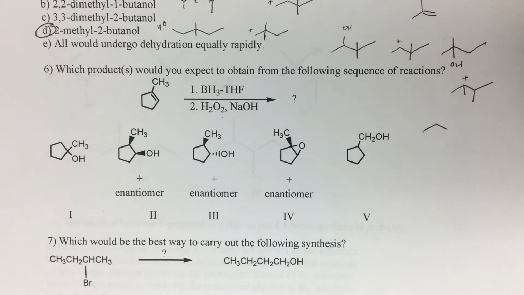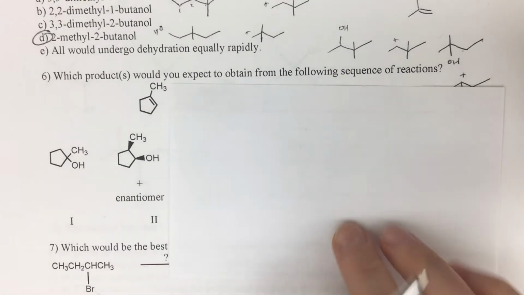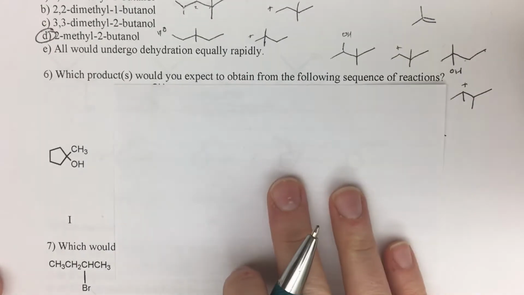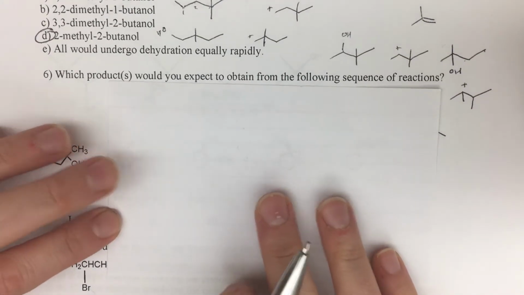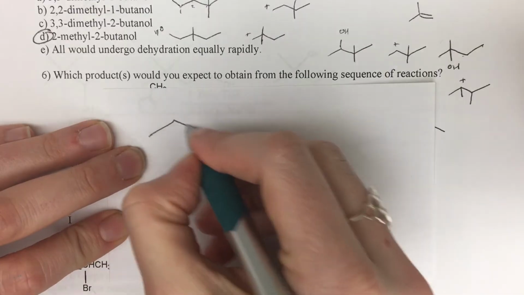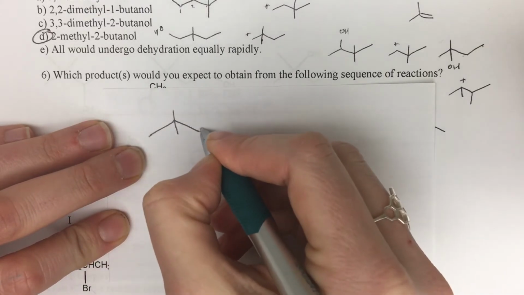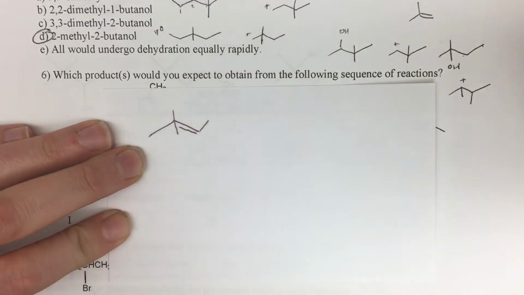Okay, so normally when you get the addition of alcohol on one side and hydrogen on the other, that's called addition of an alcohol or addition of water across a double bond. Say you have a double bond that looks like this.